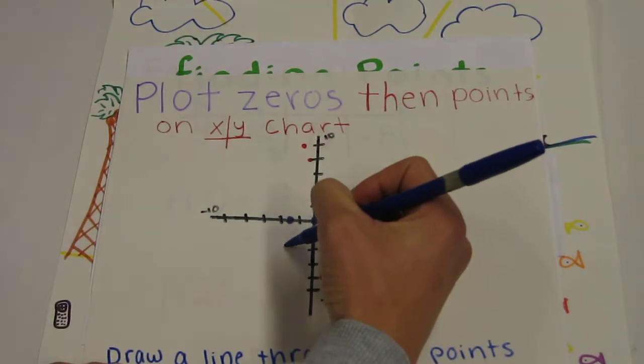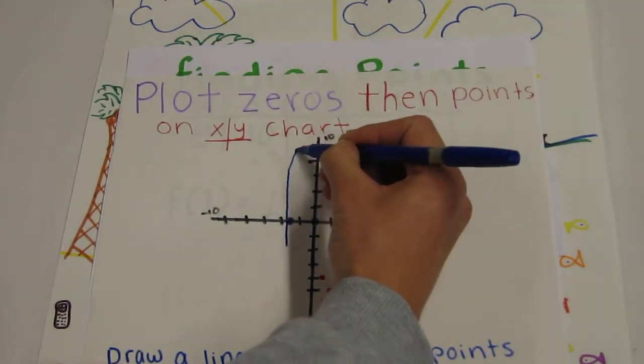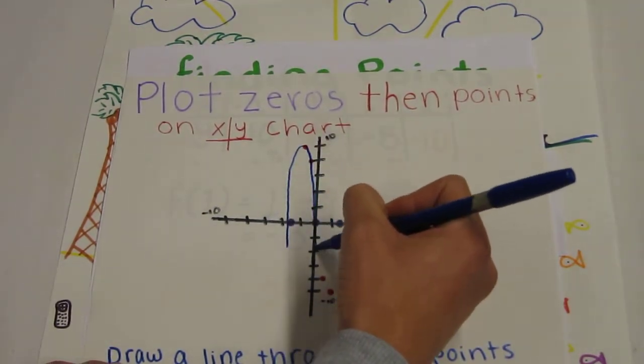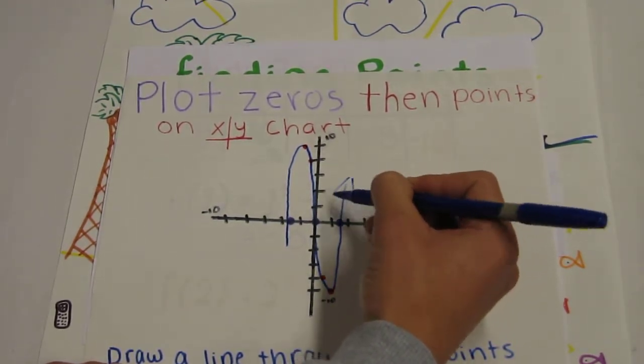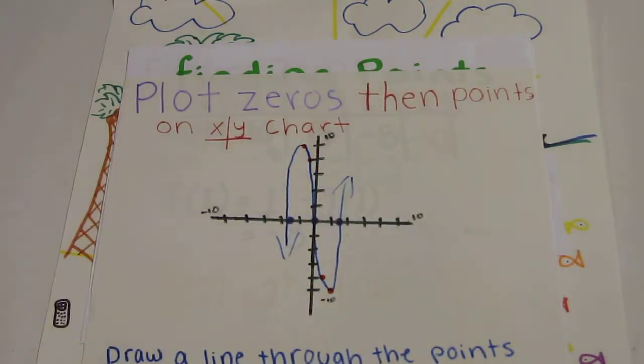Connect the points with a line, and you will find that your graph really does, in fact, rise to the right and fall to the left, just as the leading coefficient test told you. Here's the final graph.